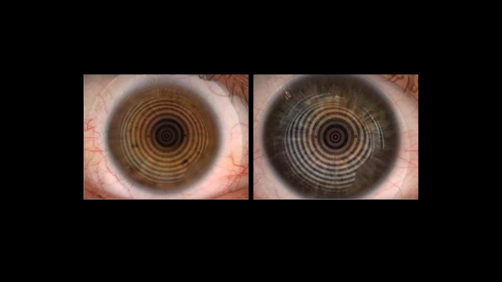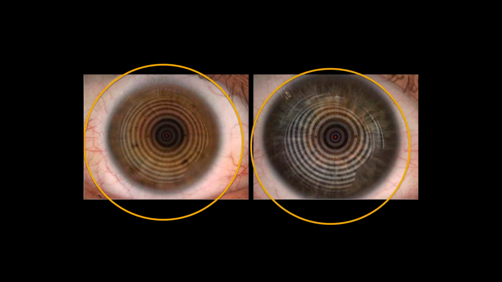Here are two examples that I've pulled out. There's a small eye, closer to that smaller than average eye size. We can see that the lens is a different fit. If I outline where the lens is sitting, it's not hard to see that the lens is sitting differently in the image on the left versus the image on the right. The eye on the right is over that 12 millimeter range, so that's a larger than average eye.